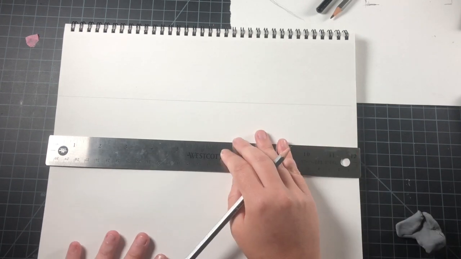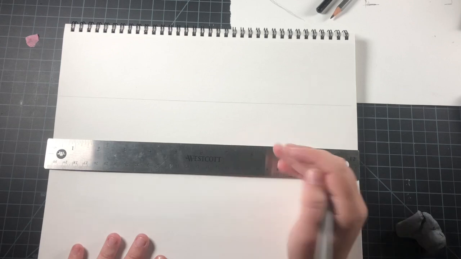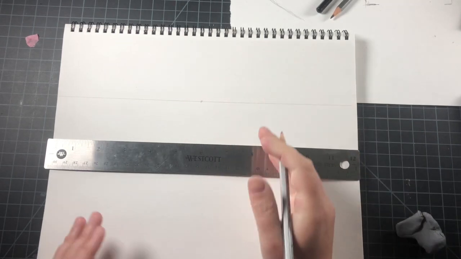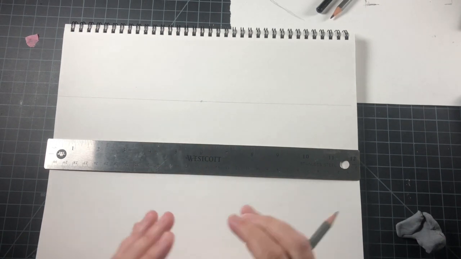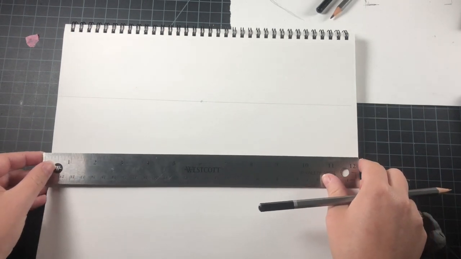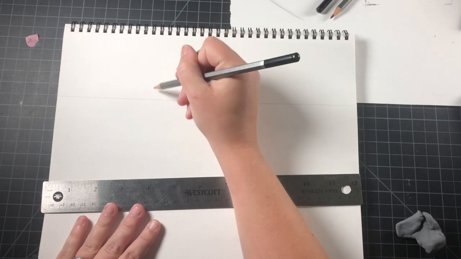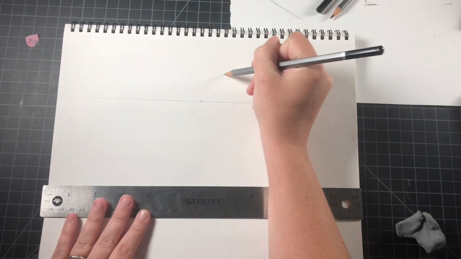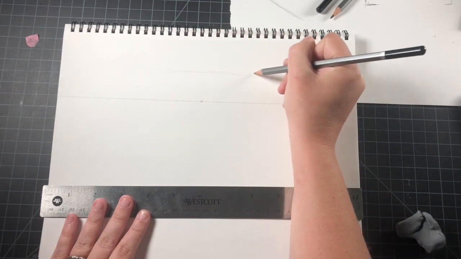The next thing we're going to do is lay in our vanishing point. For right now, I'm going to do this right in the middle, and this is exactly where we're standing on the other side of the room. So if you're drawing a real room, the next thing you would do is block in what this back wall would be. So I'm just going to eyeball it and then I'll straighten it out.